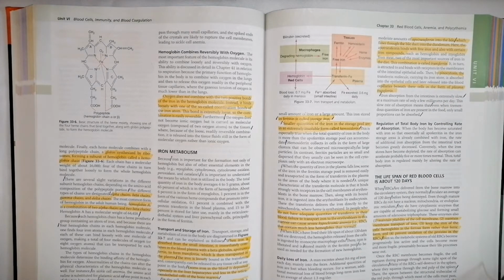Iron absorption from the intestine is extremely slow, at a maximum rate of only a few milligrams per day. Even when tremendous quantities of iron are present in the food, only a small portion of iron can be absorbed.